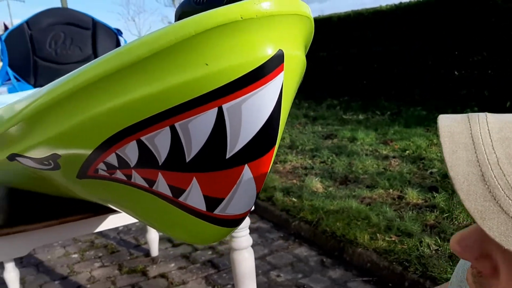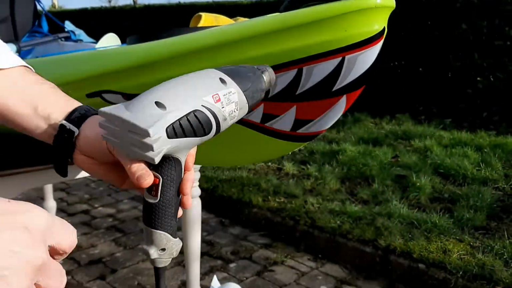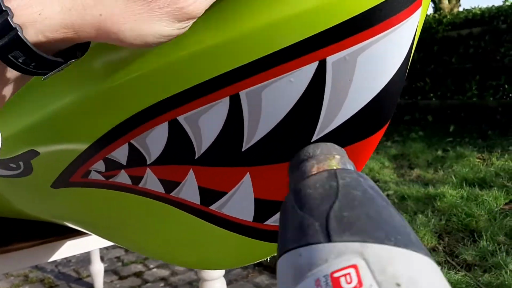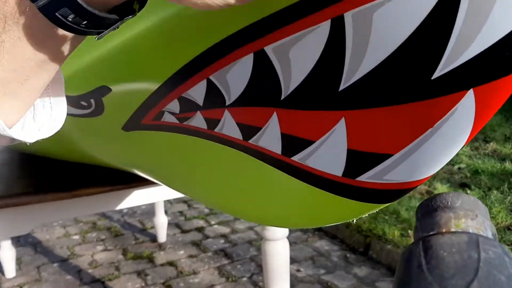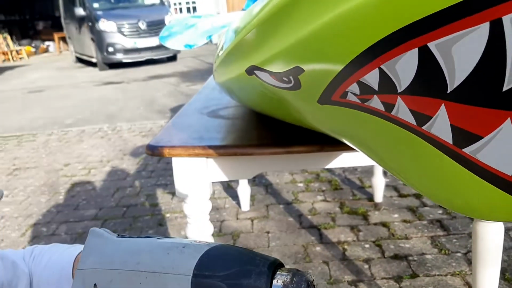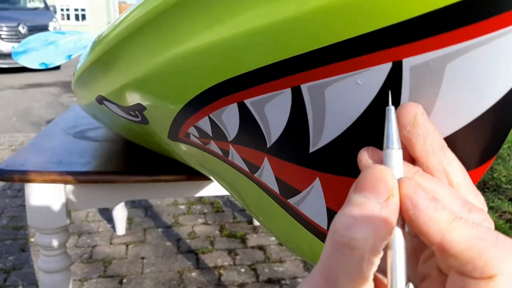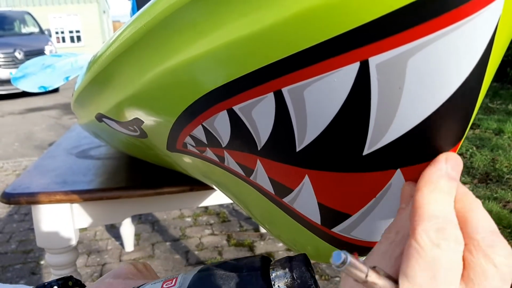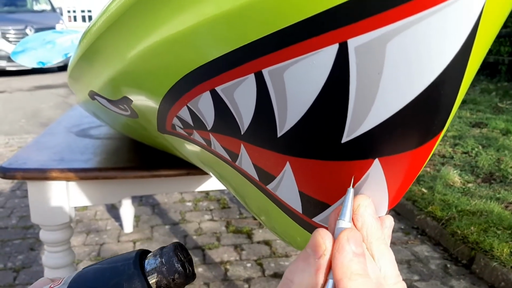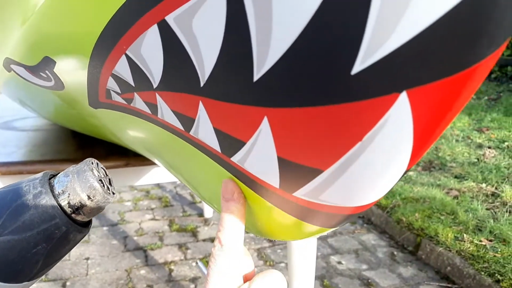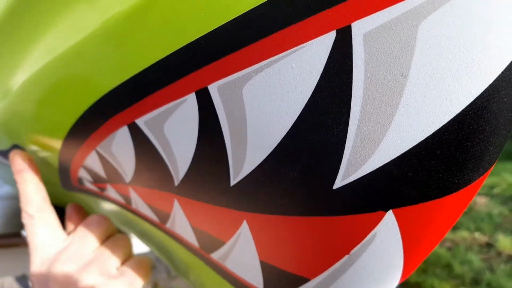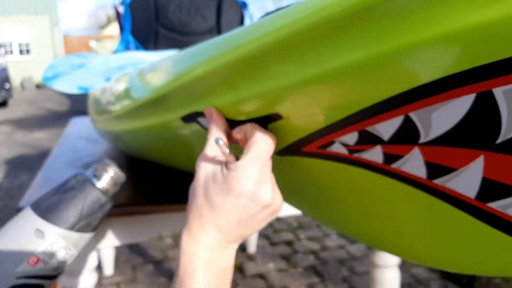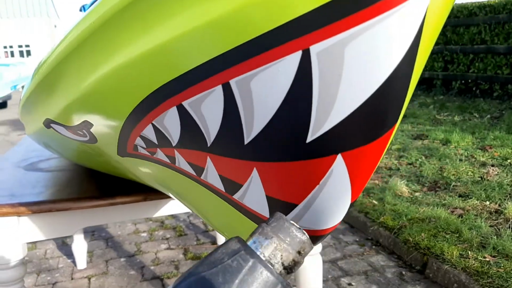Give it a little bit of a post heat. Just make sure all the edges are stuck really well. Gets rid of any air bubbles. Okay, so we've got air bubbles there. I've got a little punch that just takes that air out of there. Put a little hole in it, touch it with a bit of heat, and that literally disappears. Little air bubble gone. Alrighty.